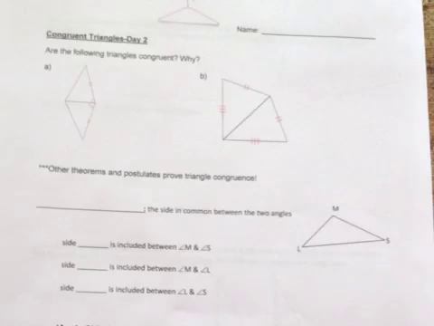All right, this is the second set of note sheets called Congruent Triangles Day 2. It has a hanger, like a clothes hanger, at the top of it. So we're continuing on how do we tell if two triangles are congruent? What are all the things we know? We've only learned side, side, side, and side angle side, so we're going to continue on learning some more.